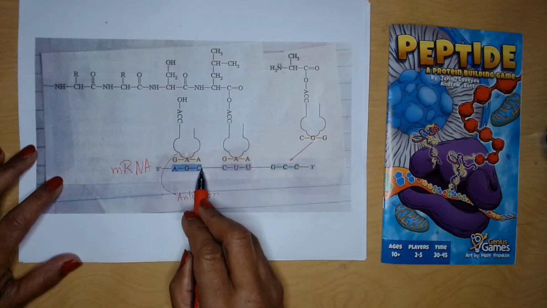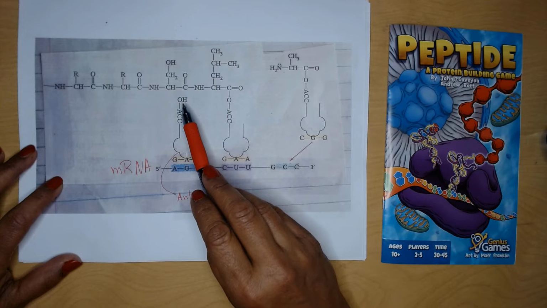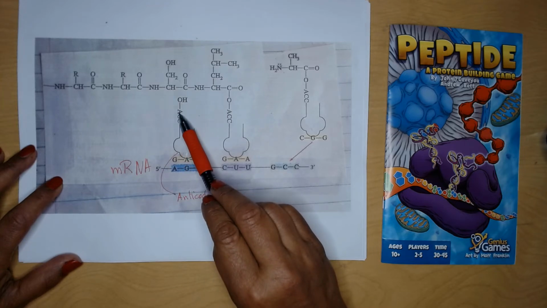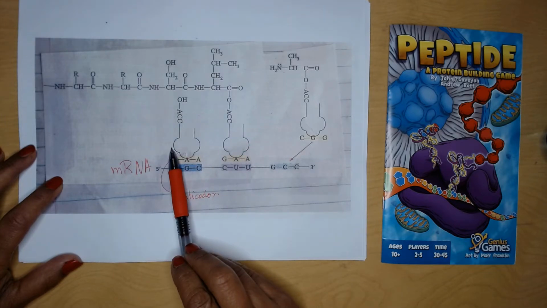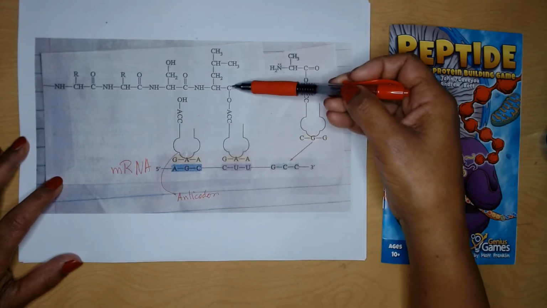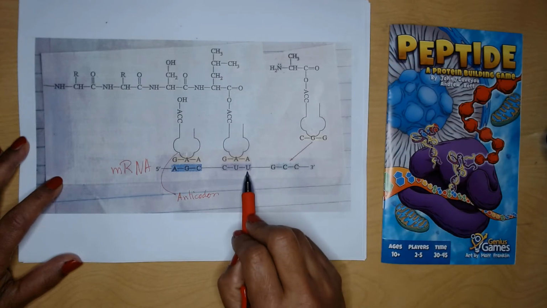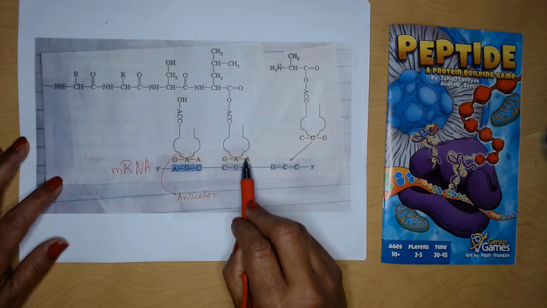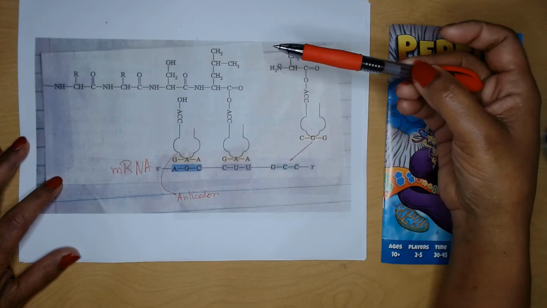Now, this tRNA is bringing on the 3' end 1 amino acid at a time. Of course, this one has already moved, but let's say this one that has an amino acid. It is CUU, the codon in mRNA, and GAA will be the anticodon, bringing 1 amino acid that is going to be attached.